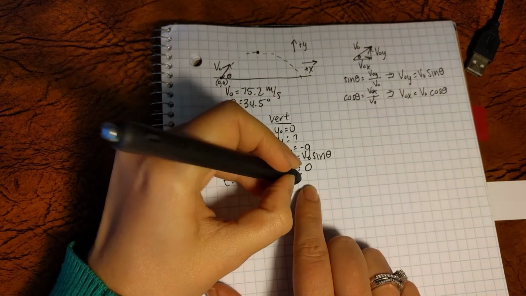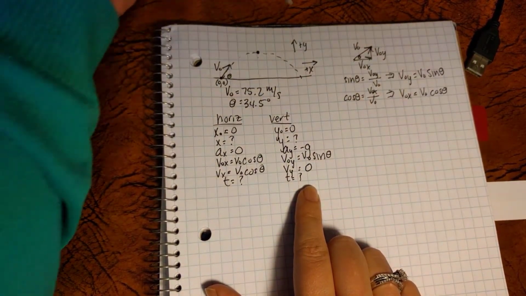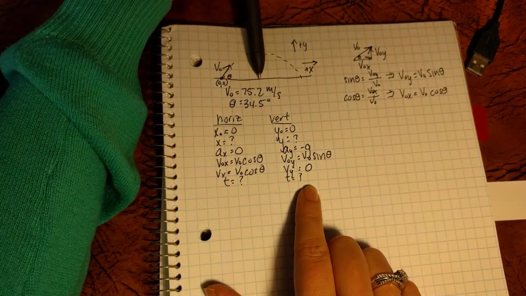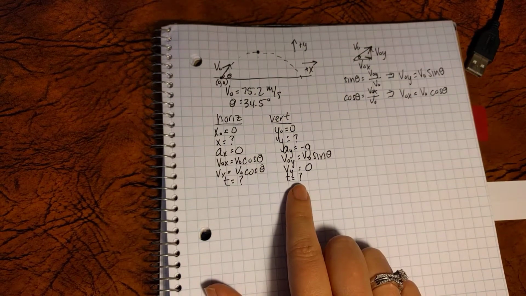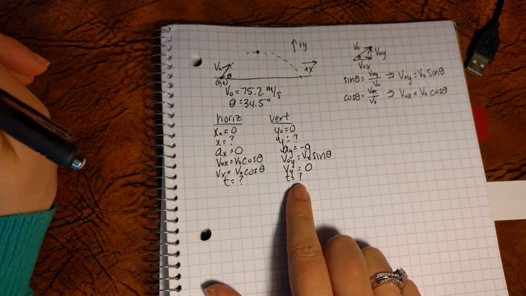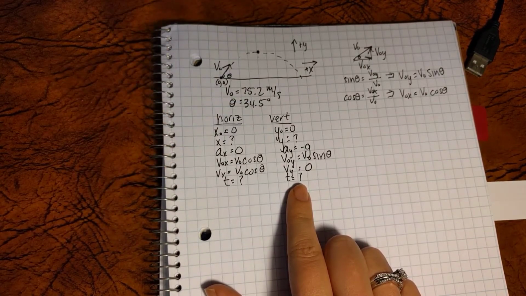And we are not given our time, but we do know the time it takes to travel vertically upwards this height is the same amount of time it takes for us to travel horizontally to this position. All right, so these times will be the same. So solving for our final height, think about our kinematic equations. There are two that contain y in them, or position, so to speak.